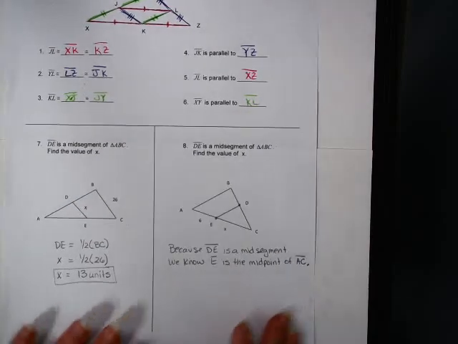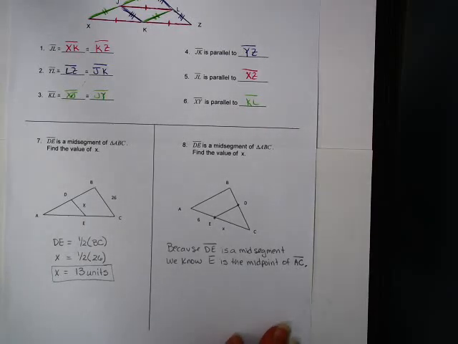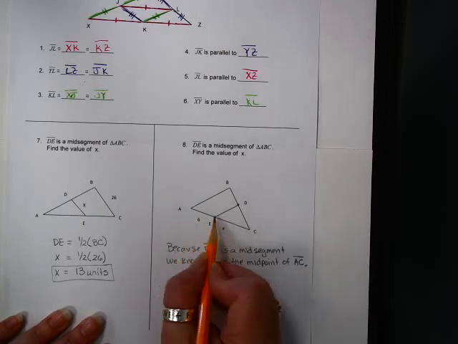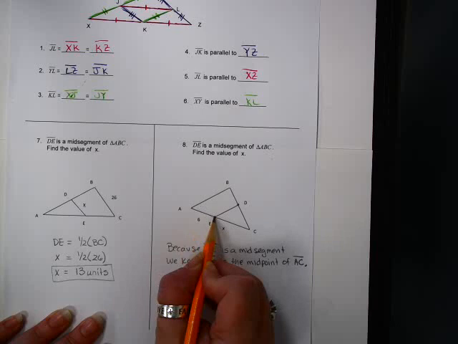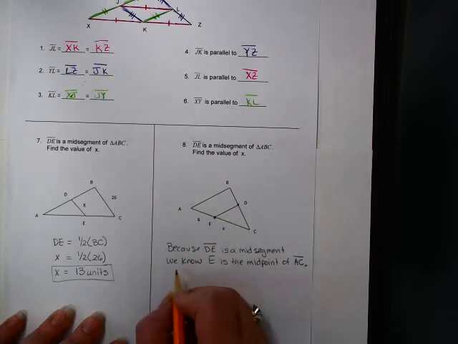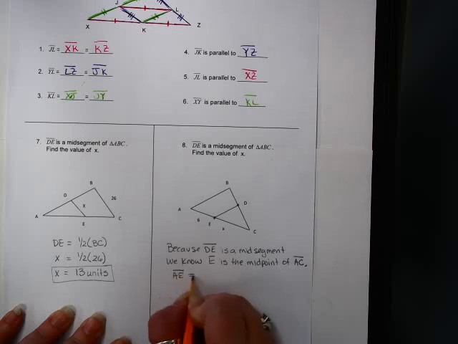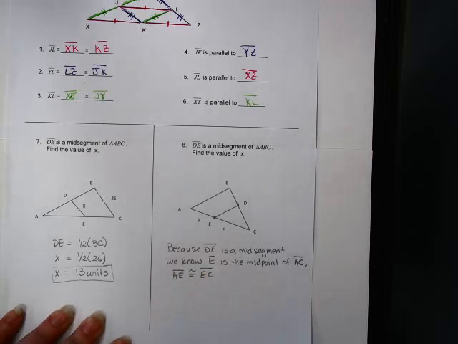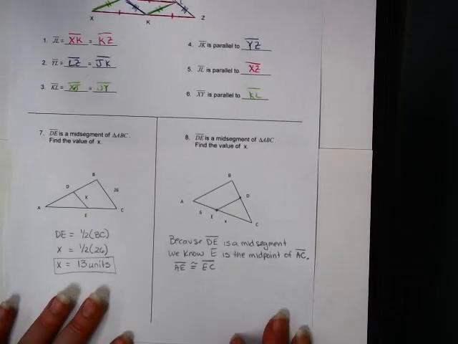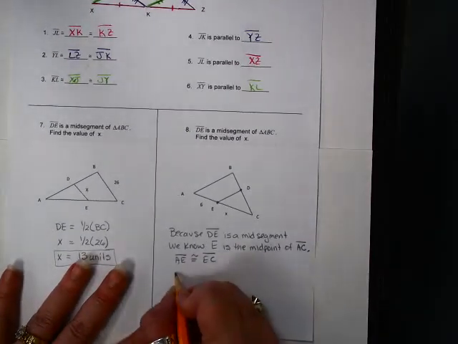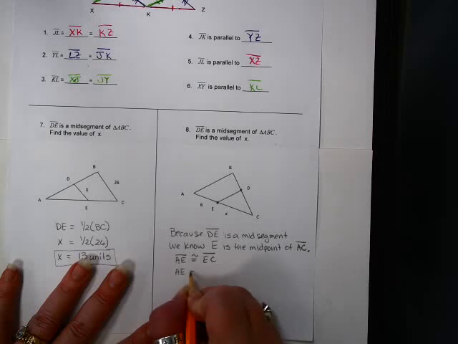Okay, well, the definition of midpoint tells us that if that's a midpoint, then this segment here and this segment here are congruent. So we say AE is congruent to EC. And then definition of congruent segment tells us that that just means that they're equal.